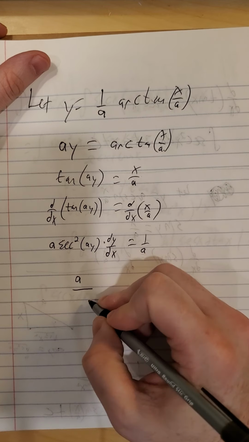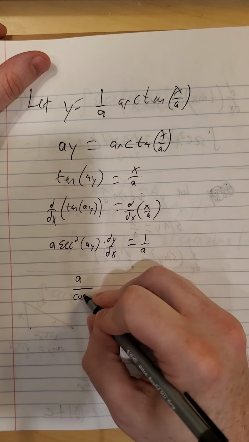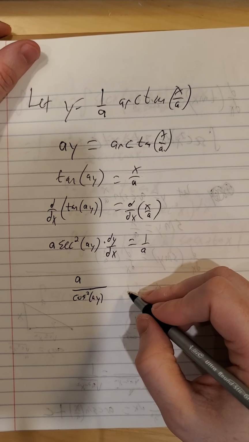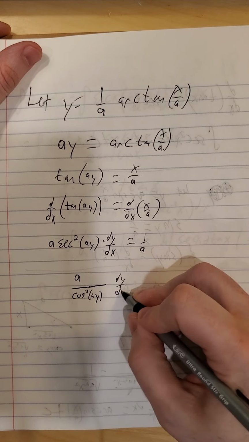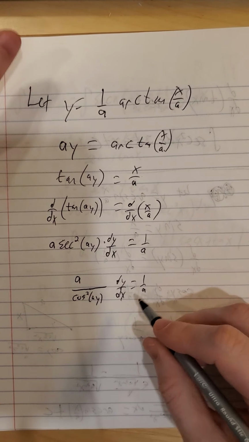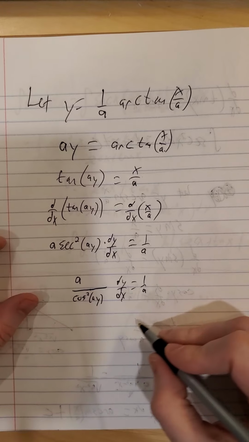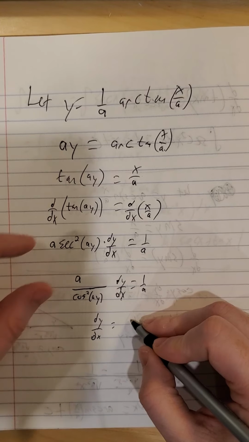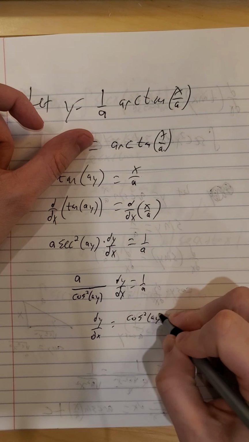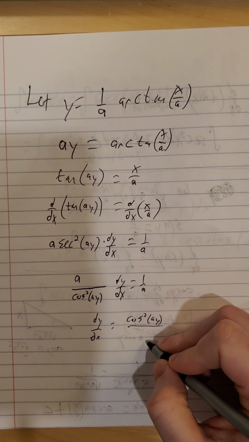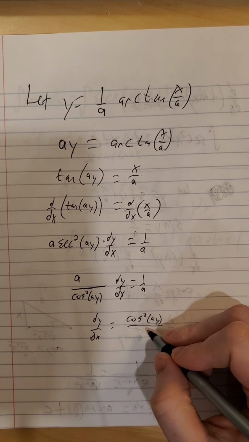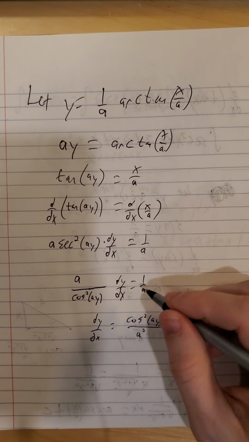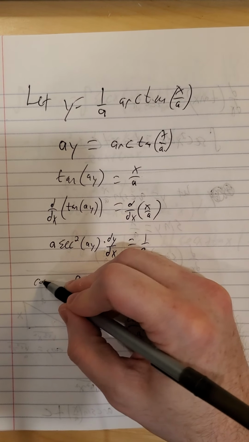Secant is, remember, 1 over cosine. So a over cosine squared of ay times dy dx is 1 over a. So multiply both sides by the reciprocal. The a's are going to drop. So dy dx is equal to cosine squared of ay, and then we have a squared downstairs.